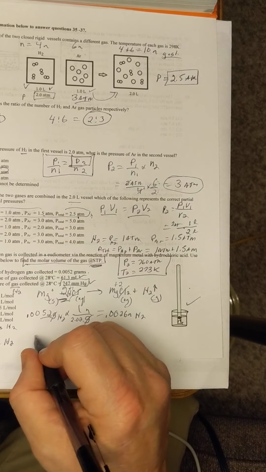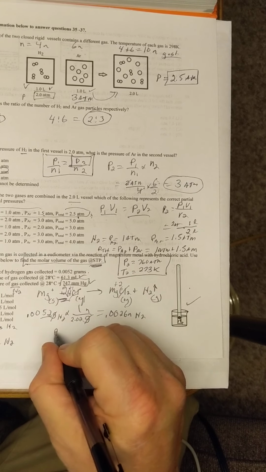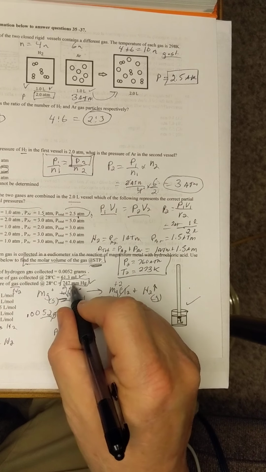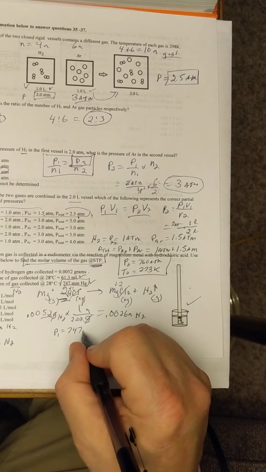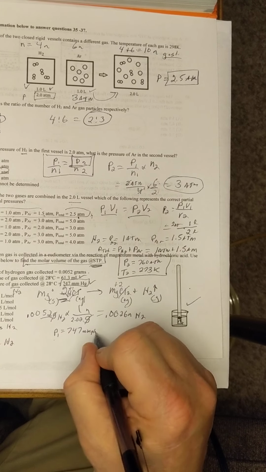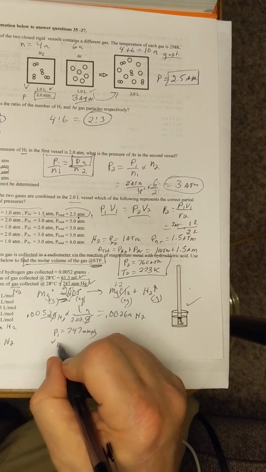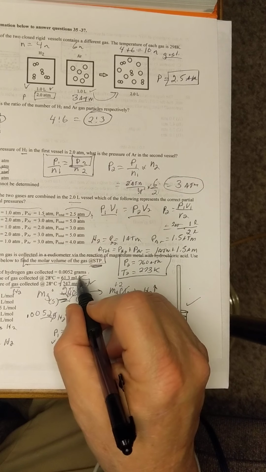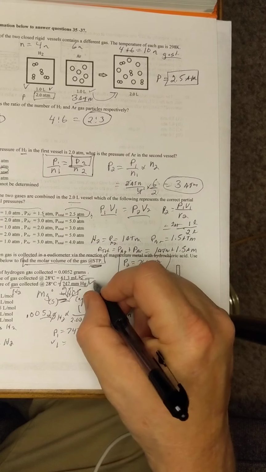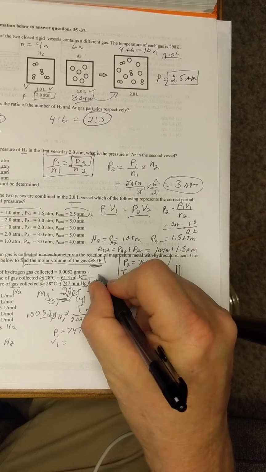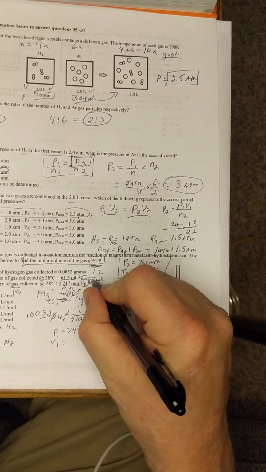The thing that we have here is we have pressure 1 equals 747 millimeters of mercury, or you could call that a torr. Volume 1, now I'm going to take that 63 and convert it to liters, because in the end I need liters. So right now I'll take milliliters times liters, 1 to 1,000.